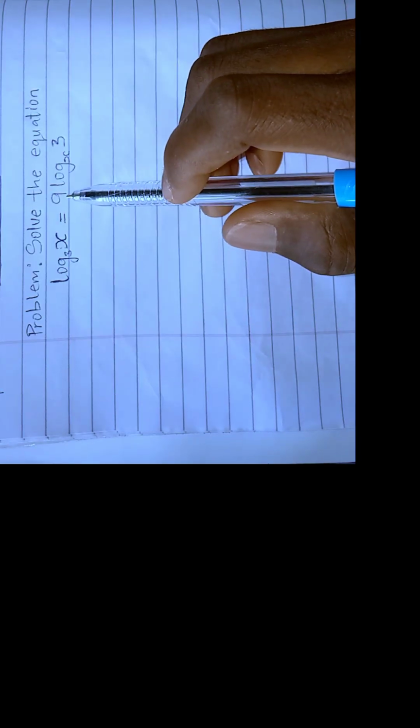Today we've got a challenge here and we are to solve it. If the logarithm to base 3 of x is equal to 9 times the logarithm to base x of 3, find the value of x.